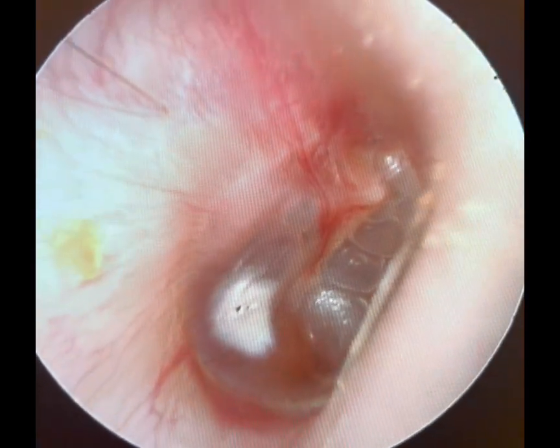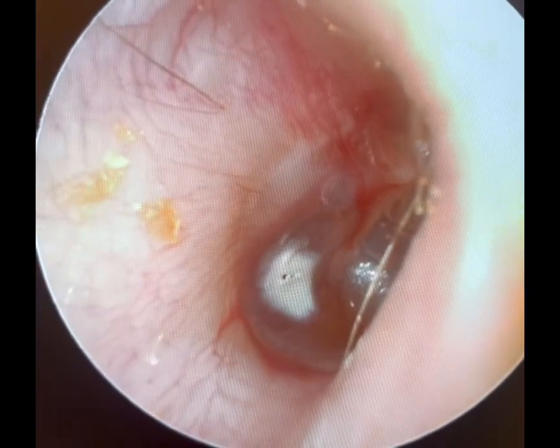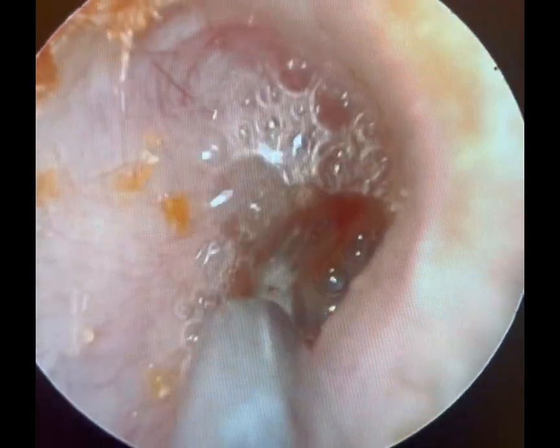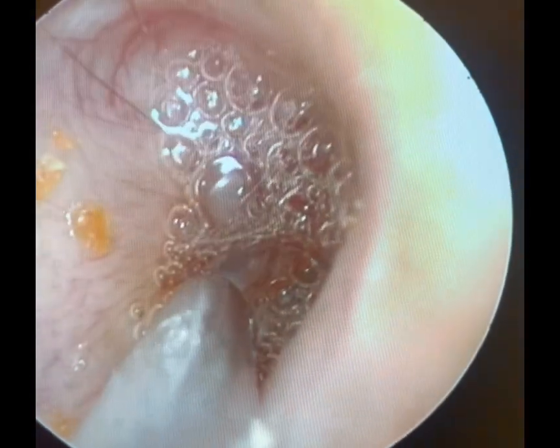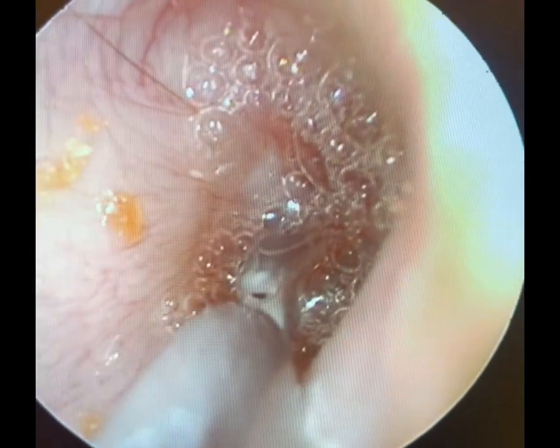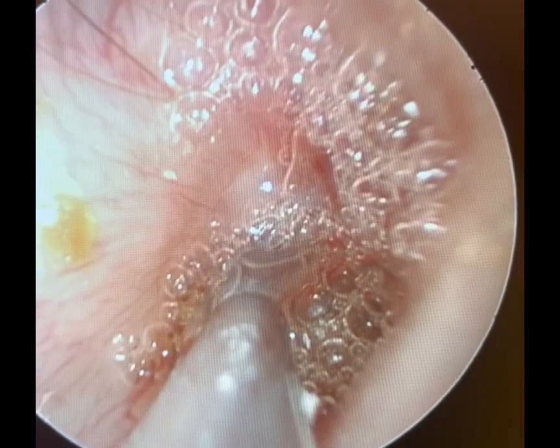And then after a while, I wanted to try to get more fluid out of there, so I had the patient give me a Valsalva maneuver, or auto-insufflation, and there's all that fluid coming out. That's all clearing out the middle ear and coming through that opening. You can imagine that after this, she was feeling much better and had much better hearing.